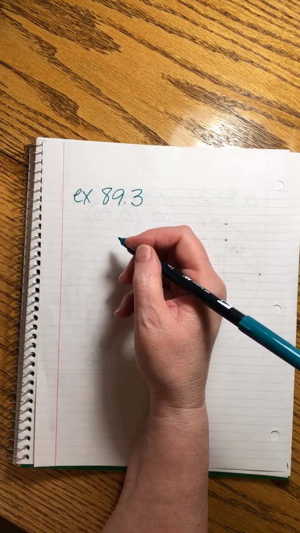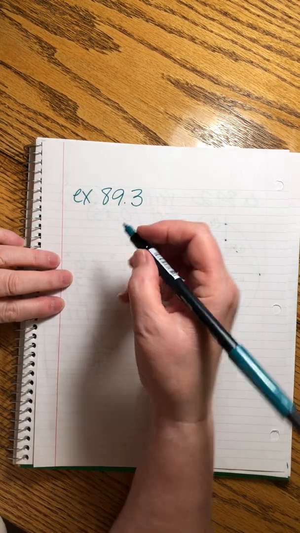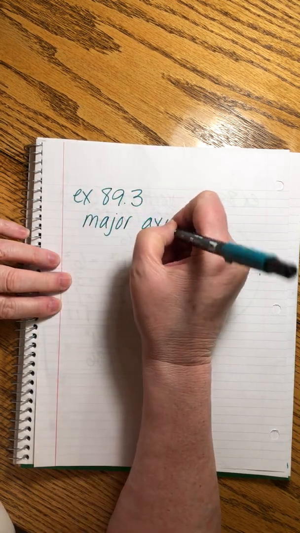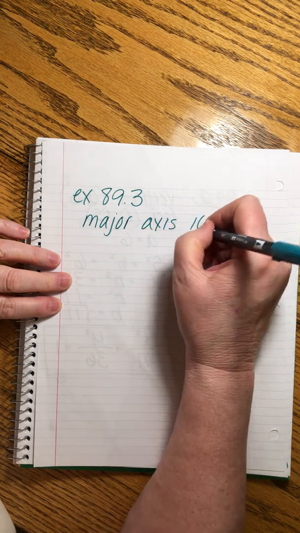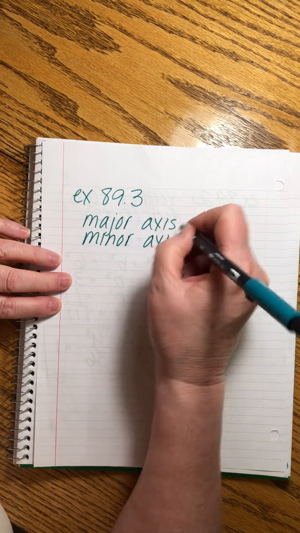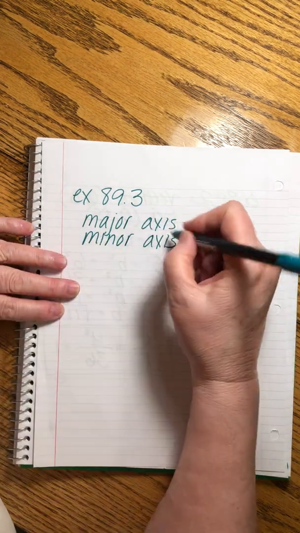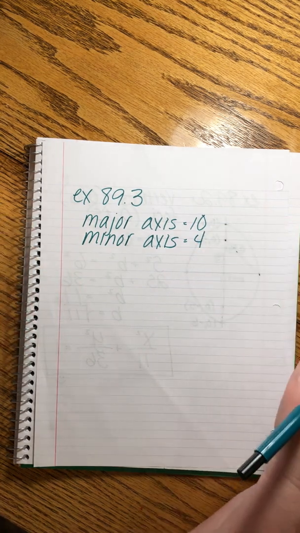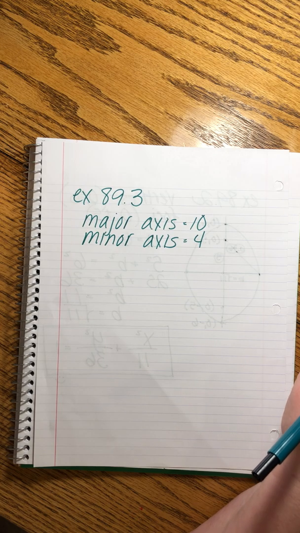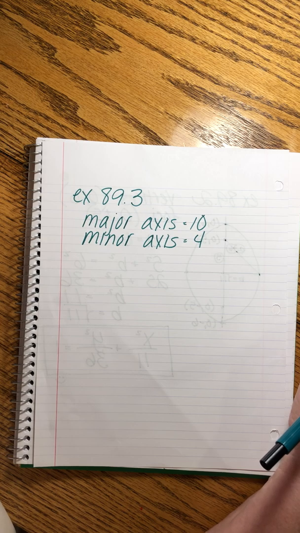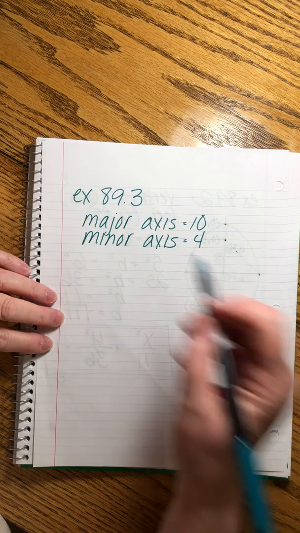A horizontal ellipse has a major axis of 10 and a minor axis length 4. If its center is at the origin, thank goodness, because we don't have the means to deal with any ellipses that are not centered yet, find the coordinates of the foci and write the equation in standard form. Graph the ellipse. All right, well, we better start with the picture first.